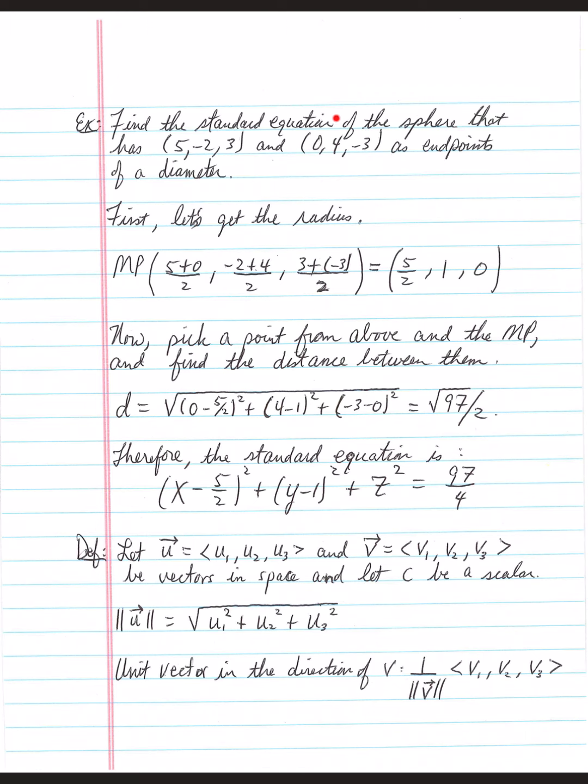I just randomly picked this endpoint, the second one in the description. (0 minus 5 halves) squared, (4 minus 1) squared, and (negative 3 minus 0) squared. If you do the math, that's 25 over 4 plus 9 plus another 9. That simplifies to the square root of 97 over 2.